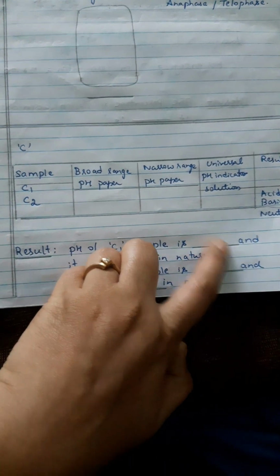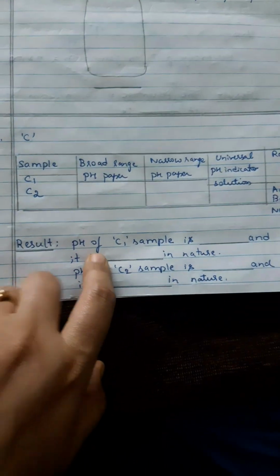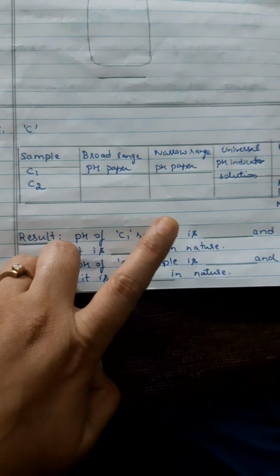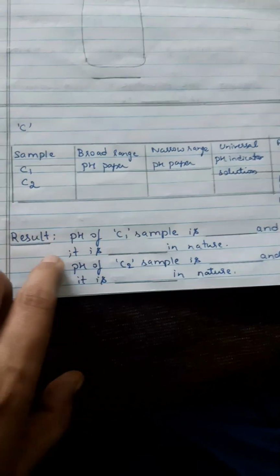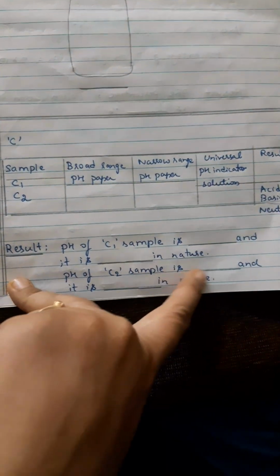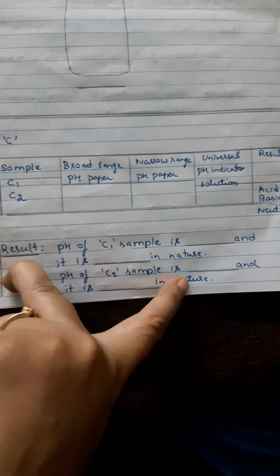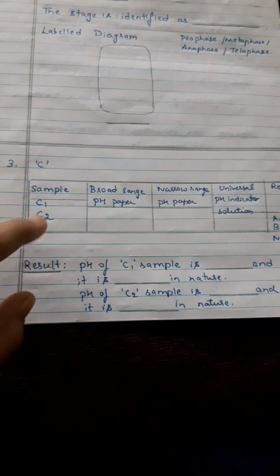Suppose you get 1, write 1, and it is dash in nature. Here in the dash you have to write acidic. Since it is 1, it is acidic. So the pH of C2 sample is 7. 7 means it is neutral. So 7, and it is neutral in nature. So this is how you are going to write the result for your C. Isn't it easy to write?